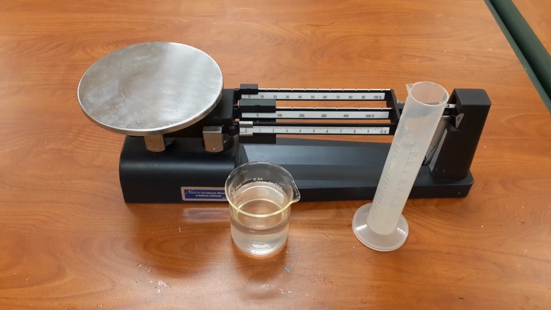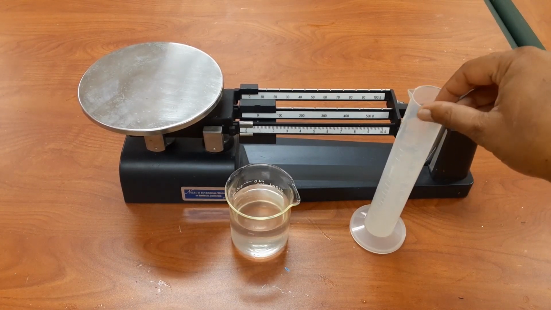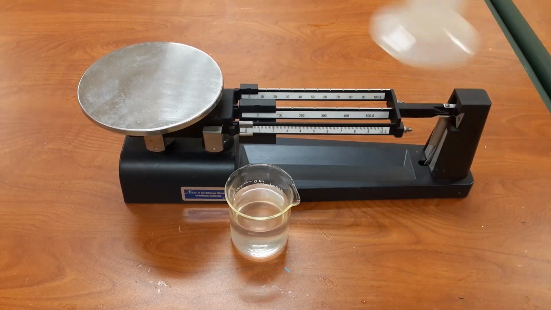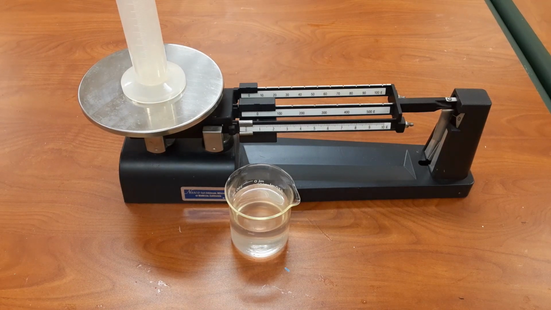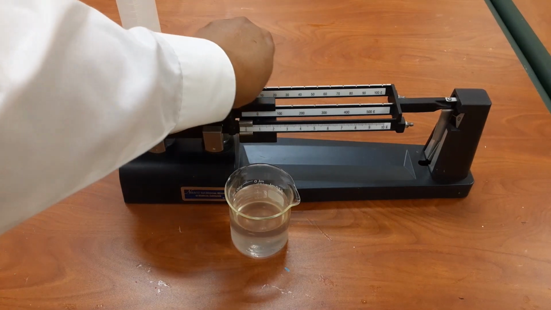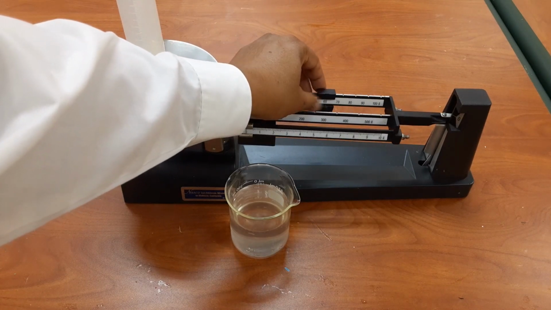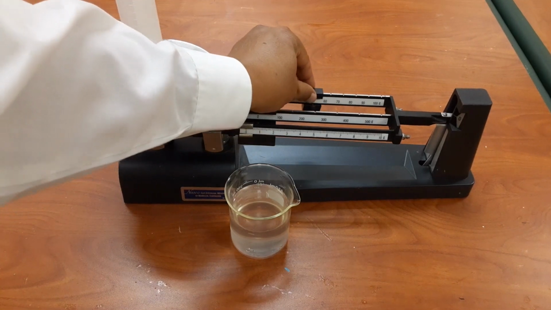In the second part of this lab, you want to find the density of water. So I've got some water here, and I will need a graduated cylinder. So first thing I do is I put the graduated cylinder empty on the triple beam balance, and then I try to figure out the mass of this empty graduated cylinder. So it's less than 60, it's more than 50.